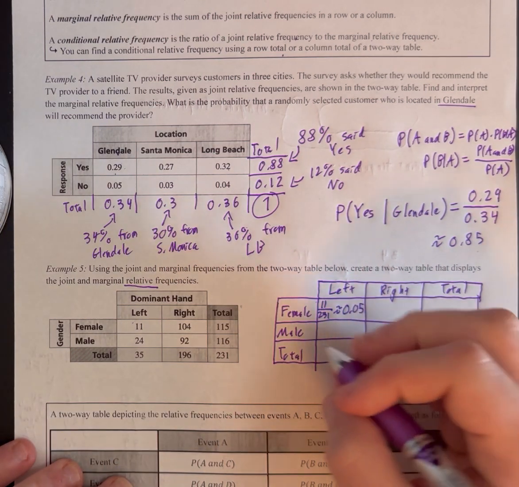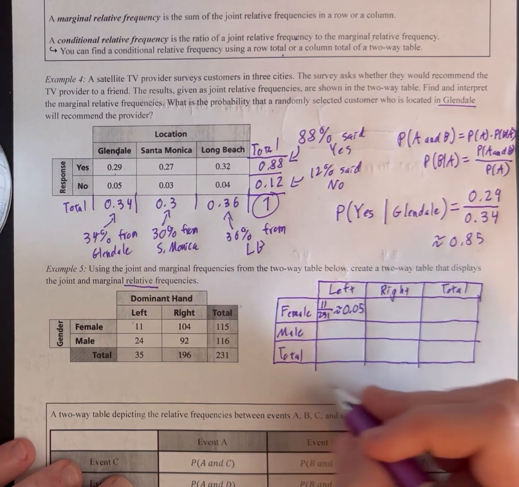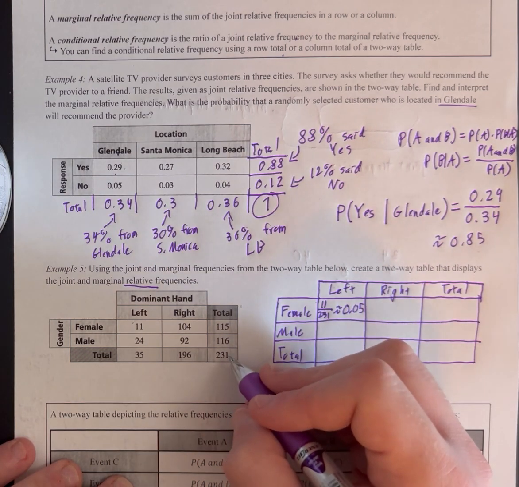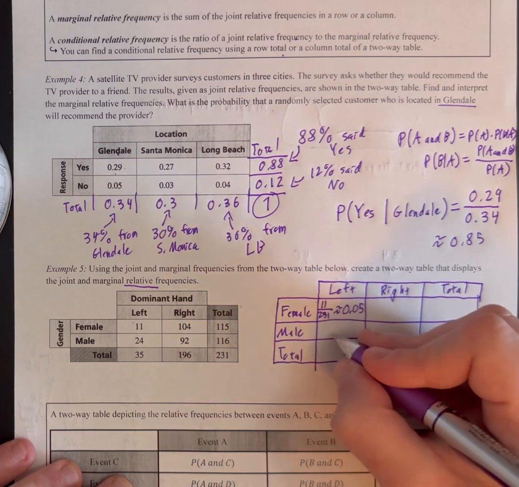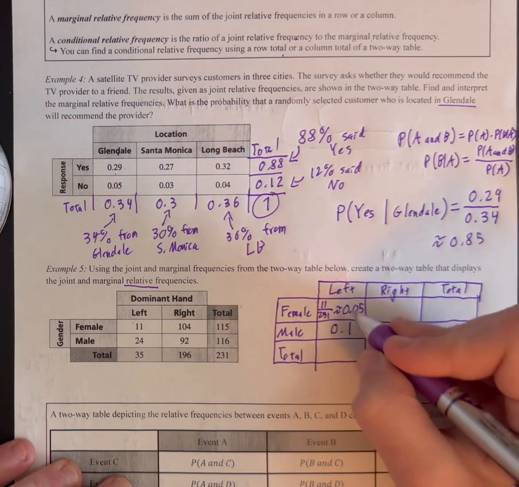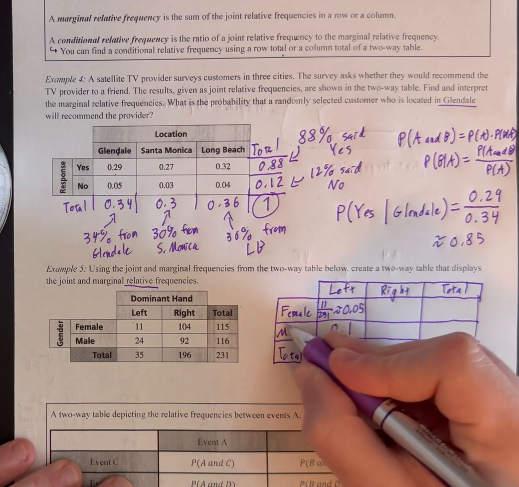Now you're going to do the same thing for these others. 24 out of 231 people, 24 out of 231, that gives me 0.1. So 10% of people are left-handed and male.